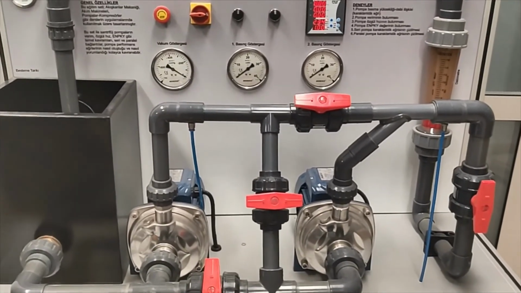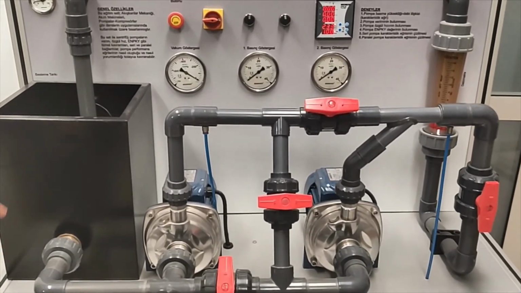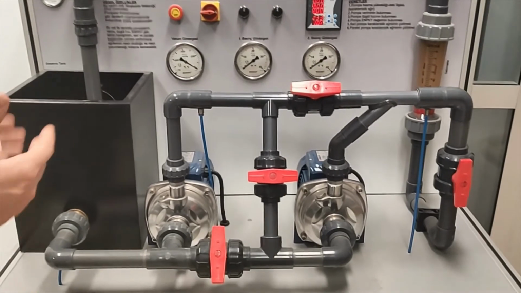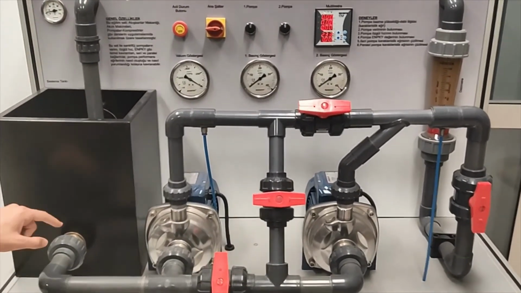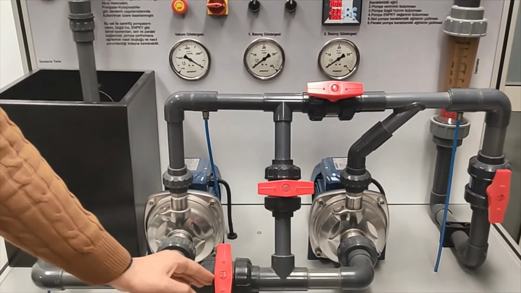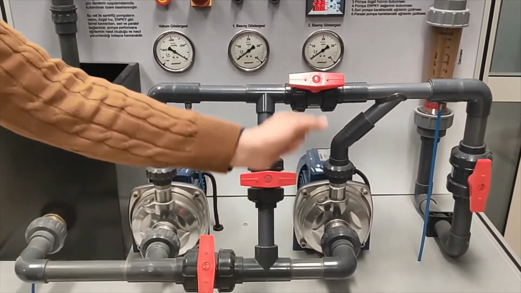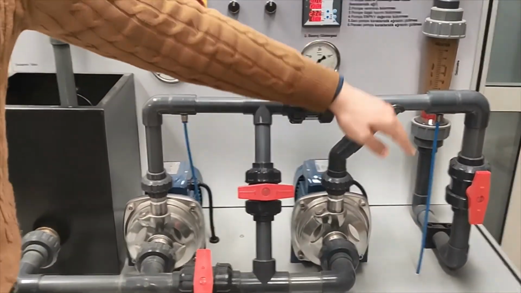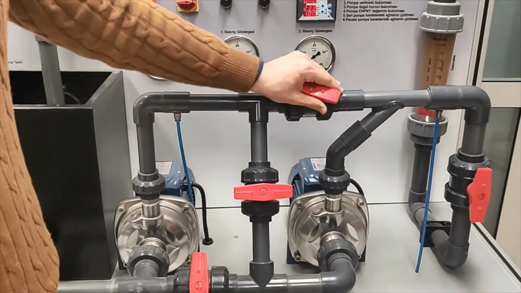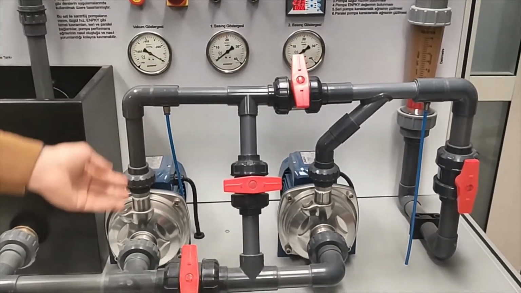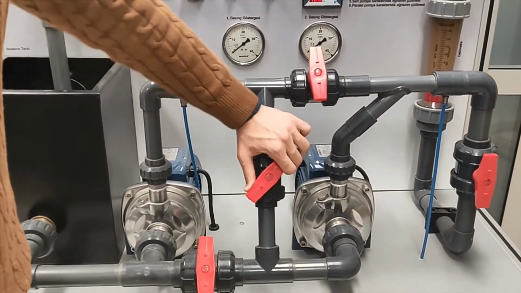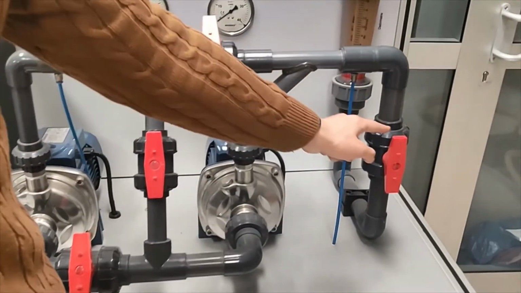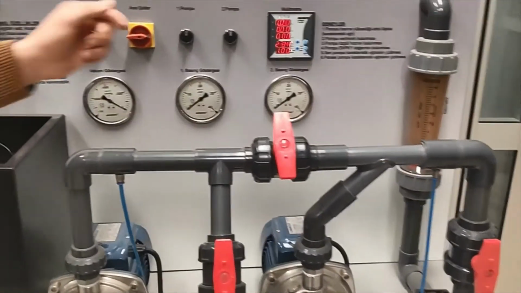Let's make the serial pump setup. For the serial pump setup, the first valve is again closed. After leaving the first pump, we don't want to reach the flow meter, so the third valve also must be closed, but the second valve should be opened because pumps should be in series, and of course the fourth valve is open.